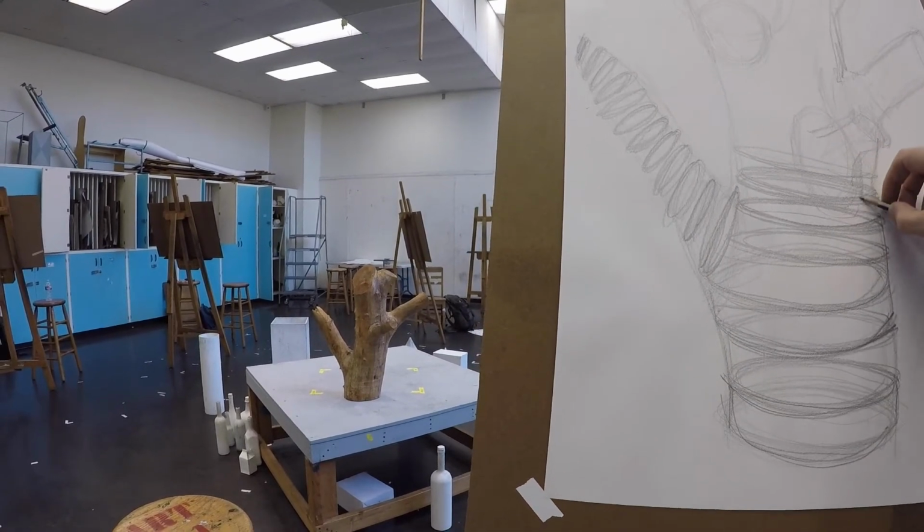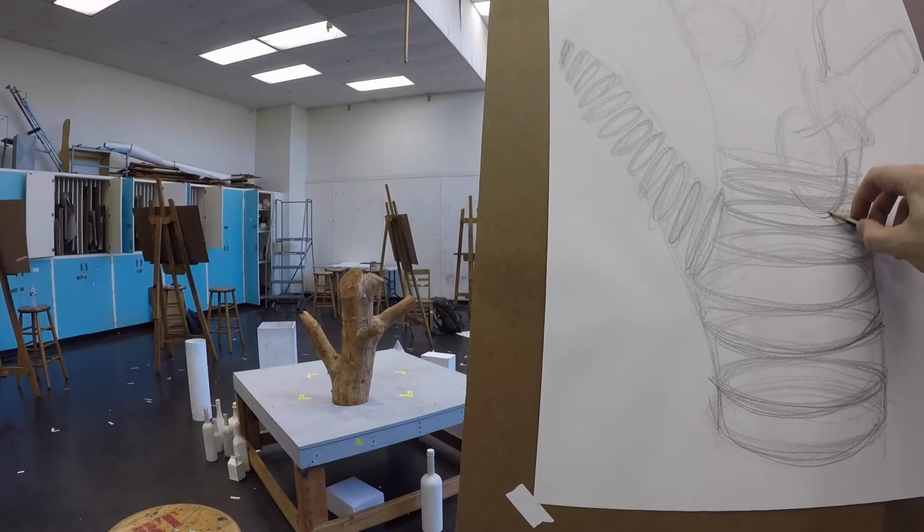This big challenge here where we have intersections as well.